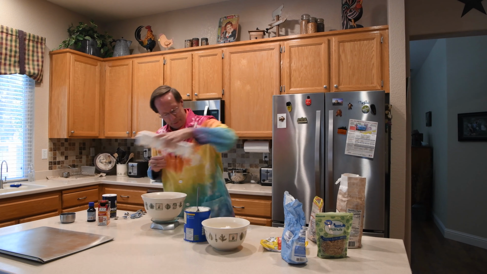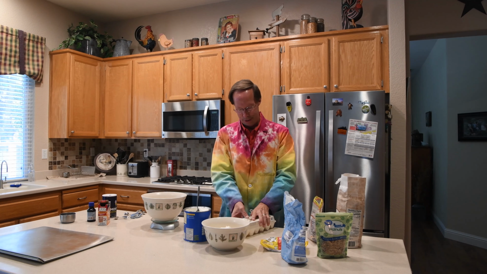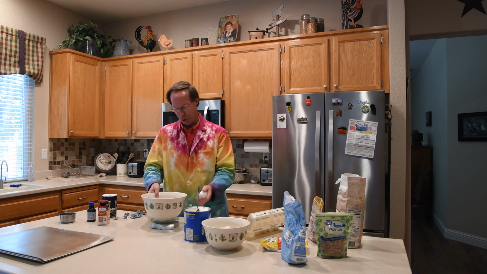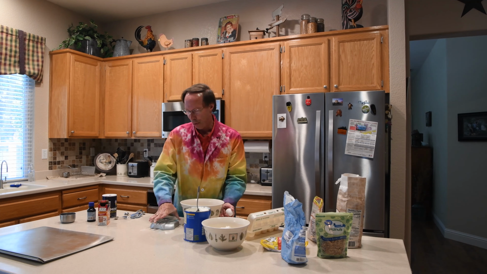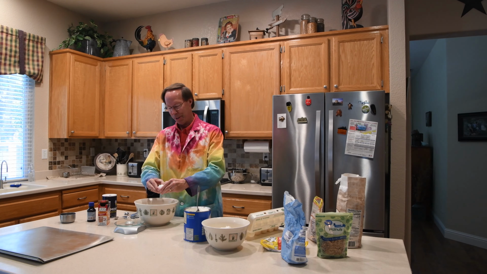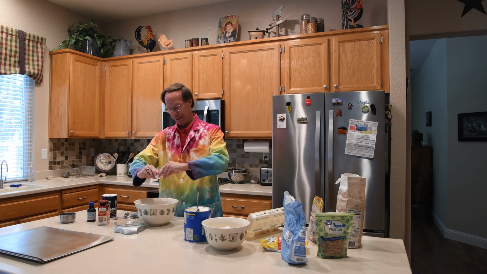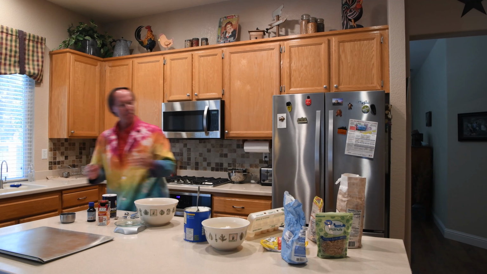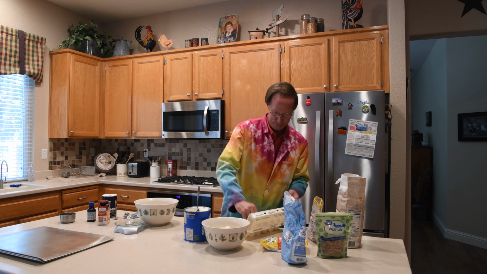We need a couple of eggs. I'll try not to embarrass myself and not crack the eggs very well here. I'm not actually a chef, I'm really a chemist. That wasn't too bad. Not exactly chopped material, but not terrible.